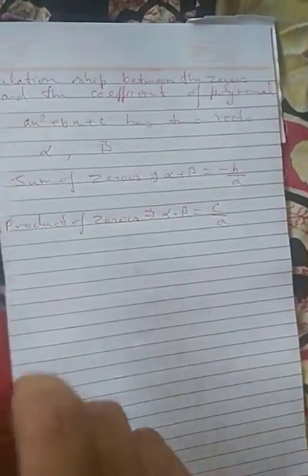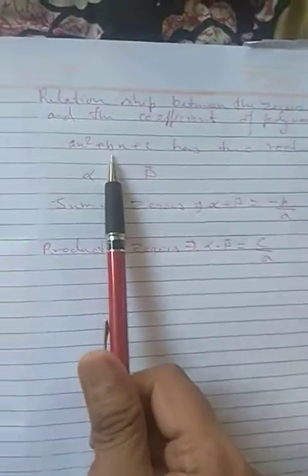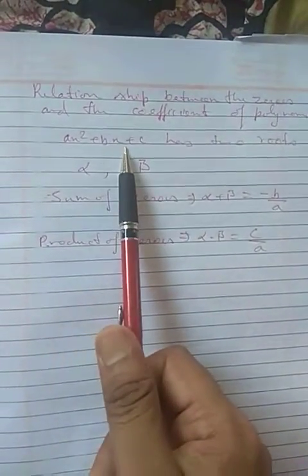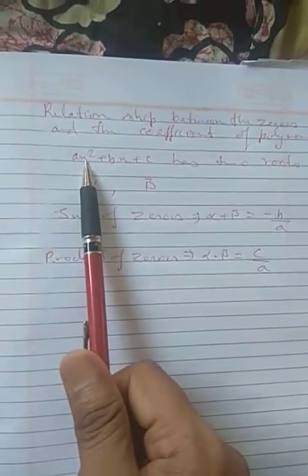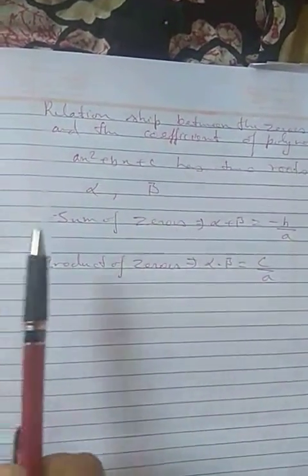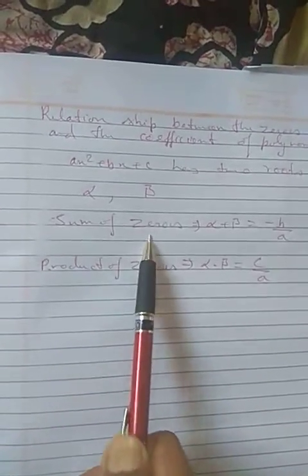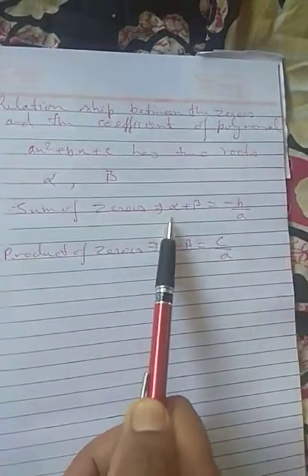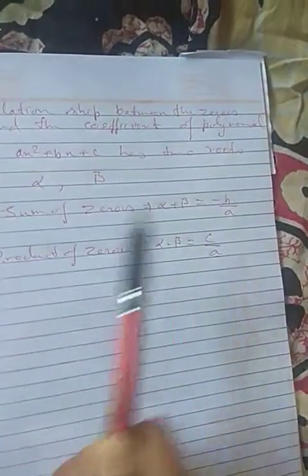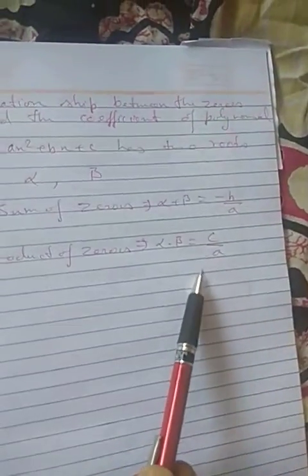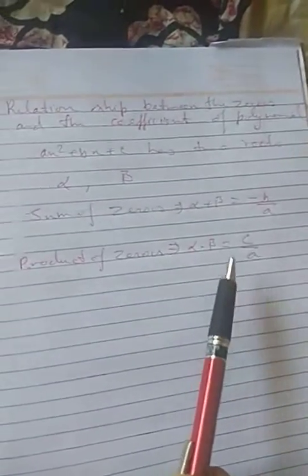Again, if we have the equation ax square plus bx plus c as a quadratic equation, it has degree 2, so it will have two roots, alpha and beta. Therefore the sum of zeros alpha plus beta equals minus b by a, and the product of zeros alpha dot beta equals c by a. Now we will discuss the degree 3 equation in the next class.